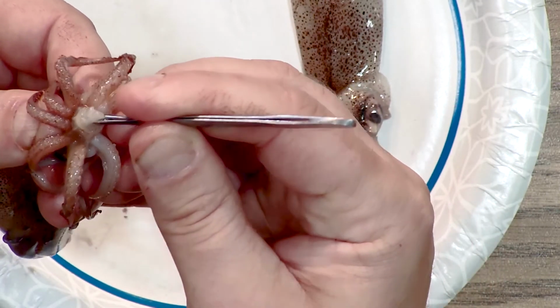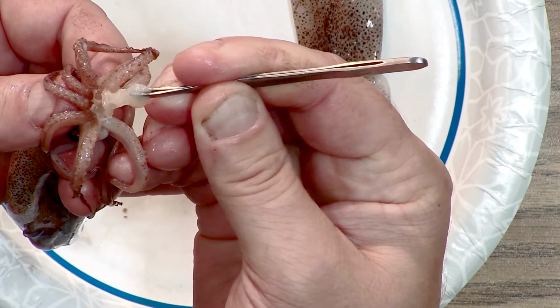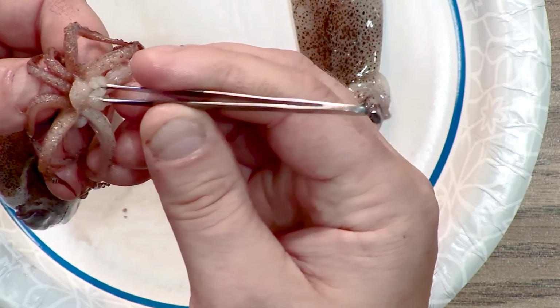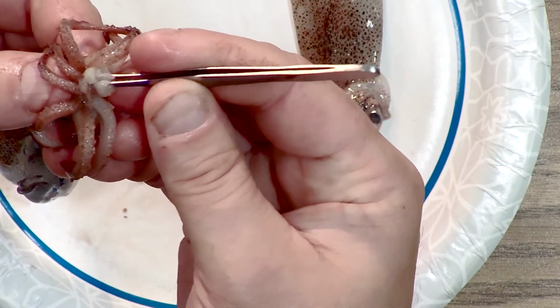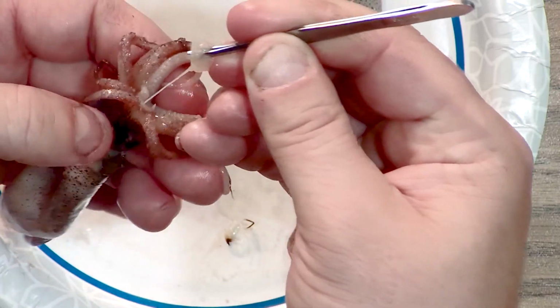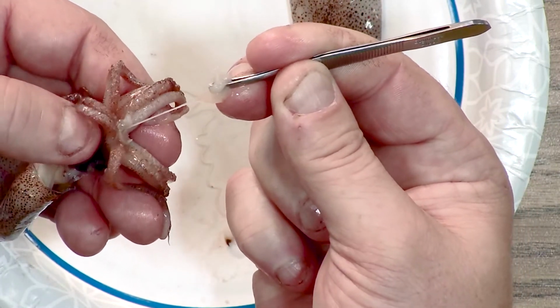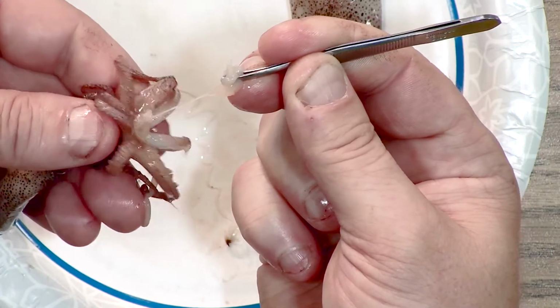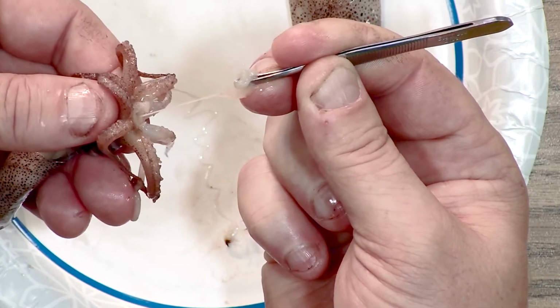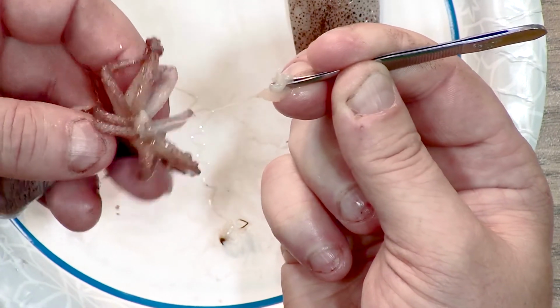Now it's kind of coming apart here, but oh, we got it. We got it. All right. And as I pull this out, this piece right here is the brain of the squid. All right. So see this white spot that's coming out? This is the brain, and there's a string attached to it. Well, just like us, our brain is attached to nerves. And this is the nerve.